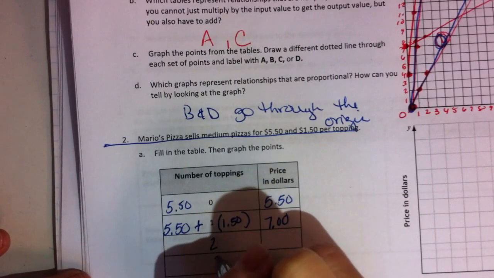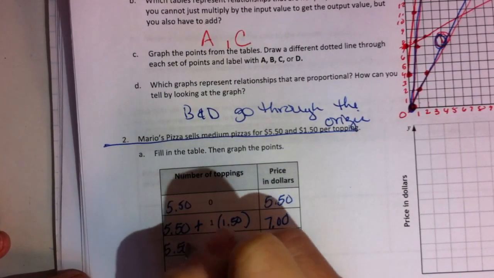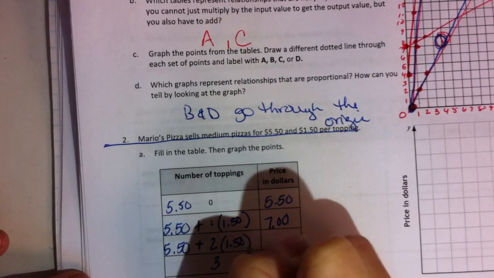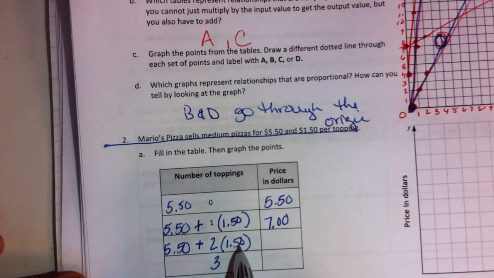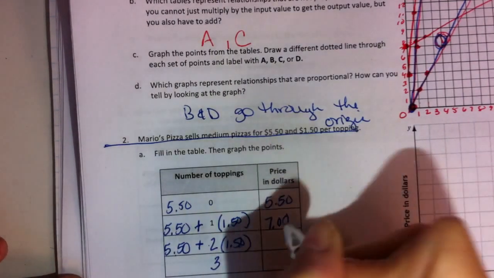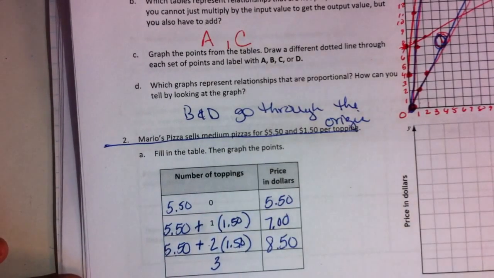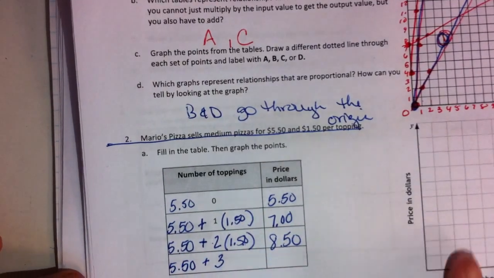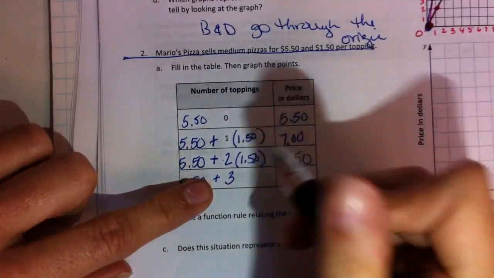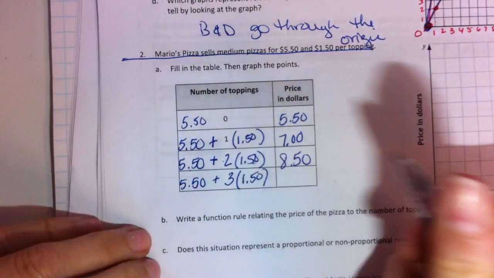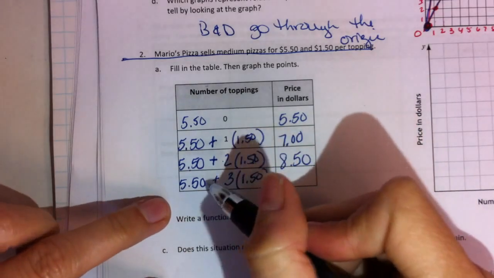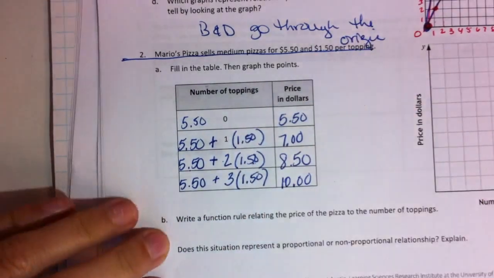All right, let's take a look at 2 and 3. I've got to pay $5.50 for the pizza itself, plus I've got to pay for 2 toppings. Each topping's $1.50, so 2 times $1.50, that's $3 for the toppings, and another $5.50 just to buy the pizza, so that's $8.50. This time we're buying 3 toppings. Each one's $1.50. So 3 times $1.50 gives you $4.50. Add that to $5.50 and you get $10.